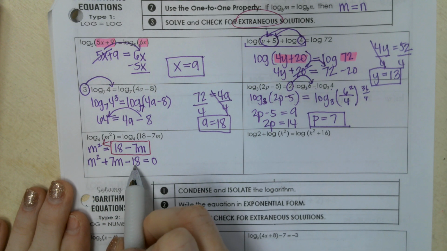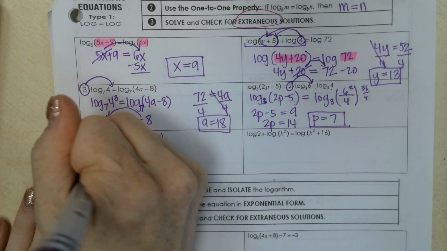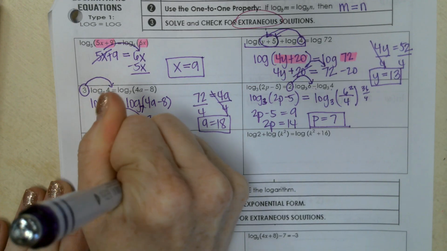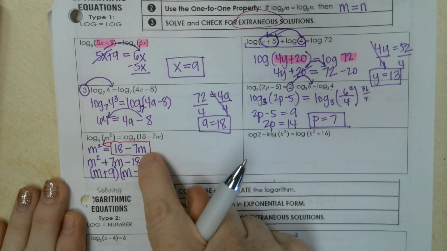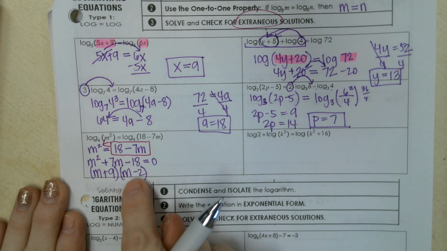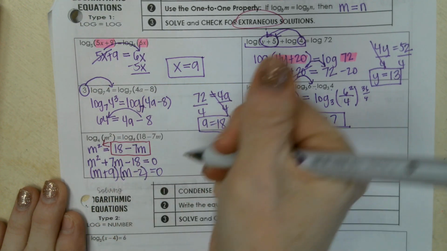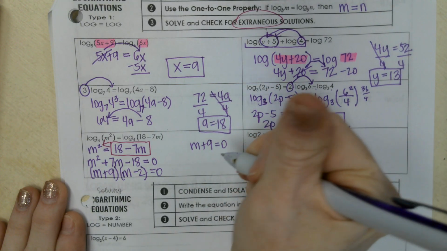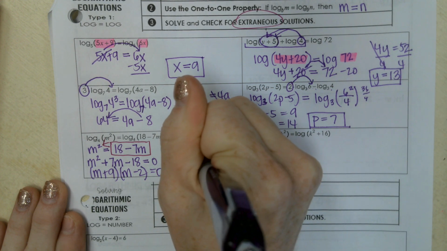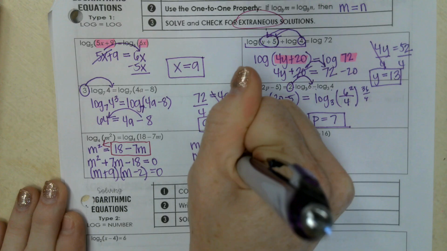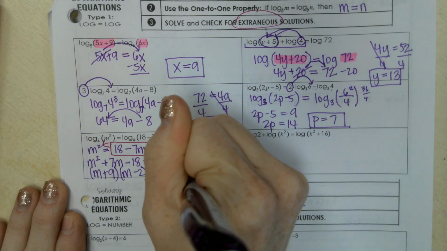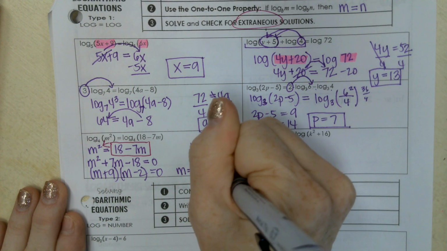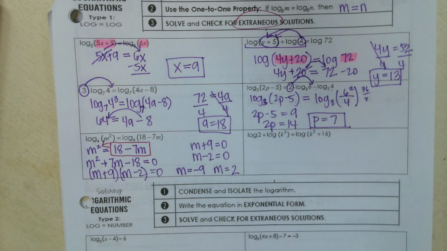The two numbers that multiply to give me negative 18 that add to give me 7 are positive 9 and negative 2. 9 times negative 2 is negative 18, and 9 minus 2 is positive 7. So there are two situations here. There's a situation where m plus 9 equals 0, and m minus 2 equals 0. So I have two potential solutions. I have negative 9 and I have positive 2.